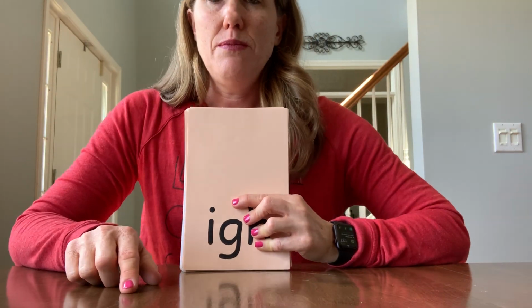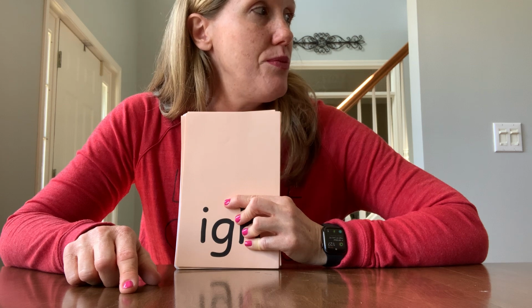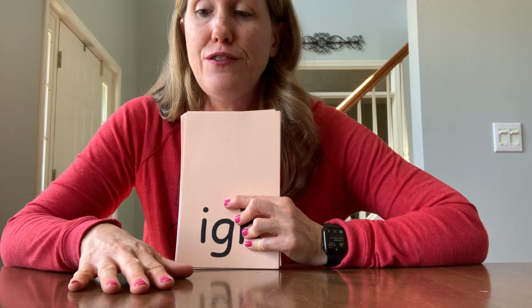I'm going to show it in the air. Actually, I'm going to show it on the table for you. But you can definitely find some kind of a soft object or something textured so that you can actually feel the letters as you're making them.